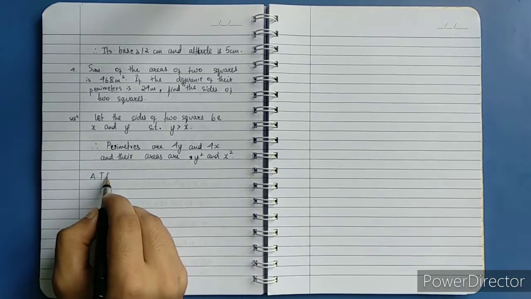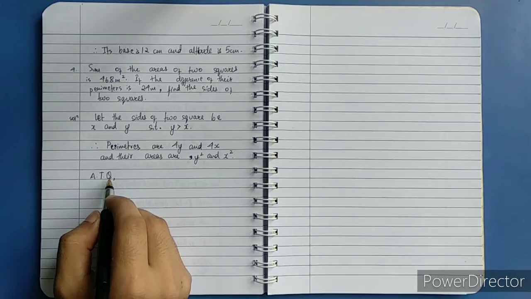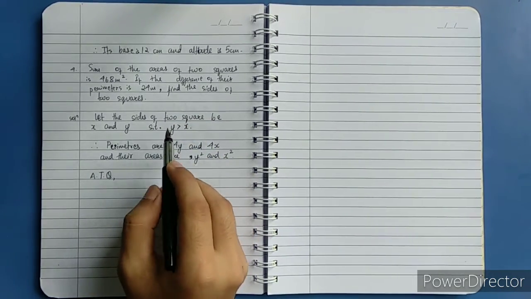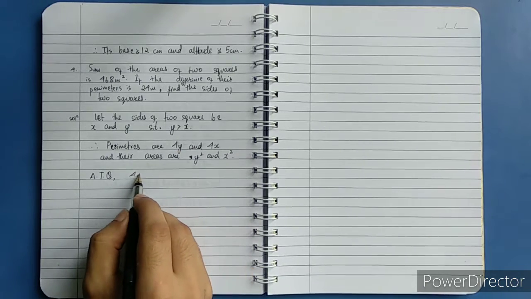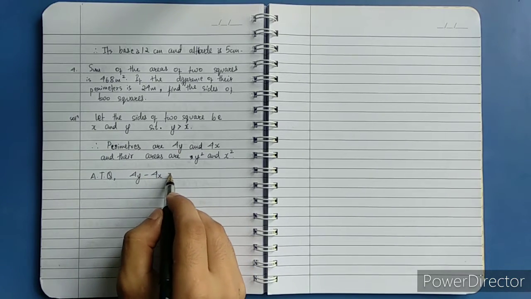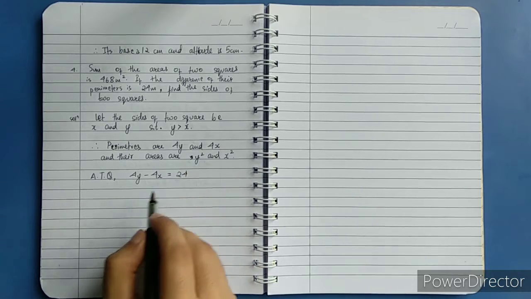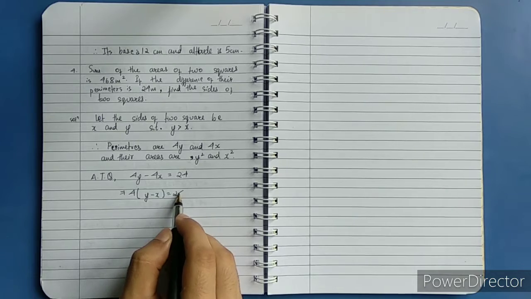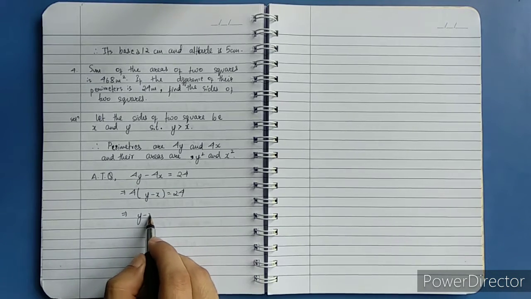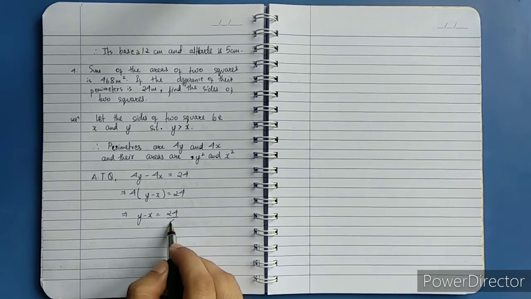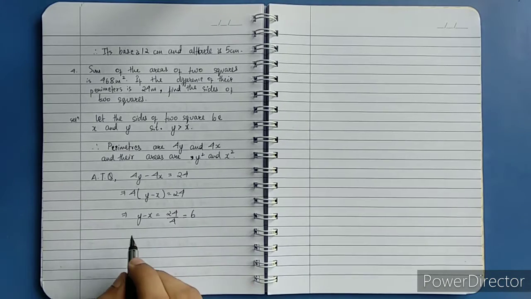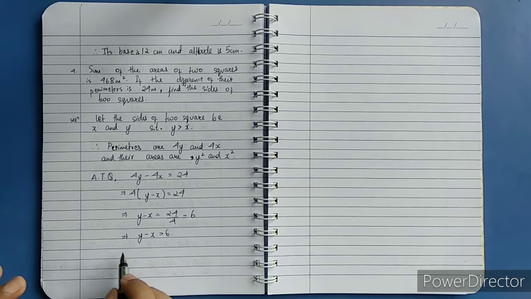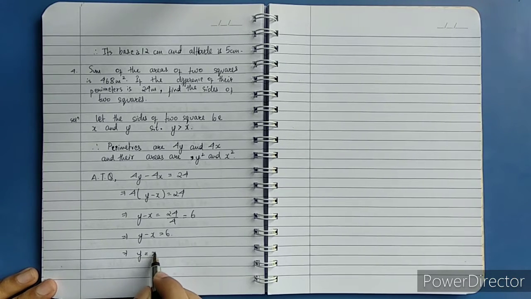According to the question, what is given to us is that the difference of their perimeters, since y was bigger, so 4y will be bigger, so 4y minus 4x equals 24. So 4 comes common, y minus x equals 24 by 4, that is equal to 6. So y minus x equals 6. So this implies y equals x plus 6.